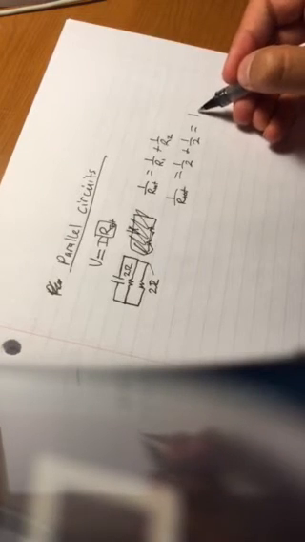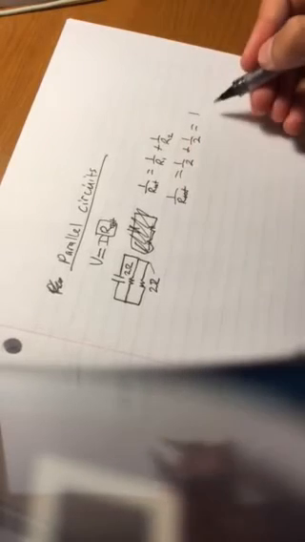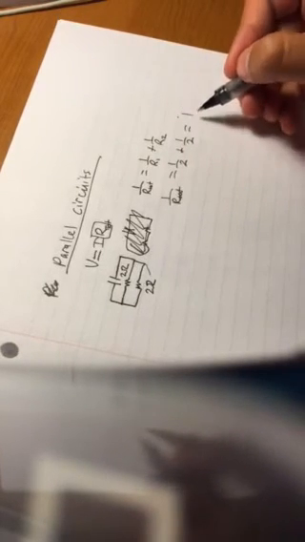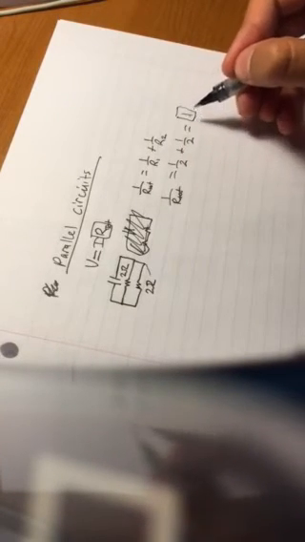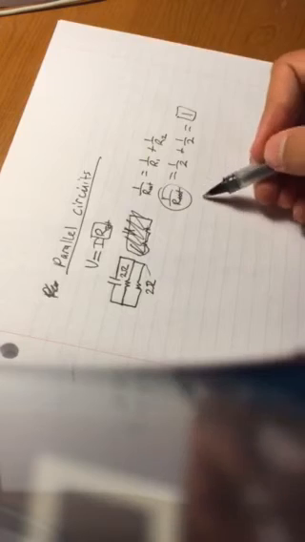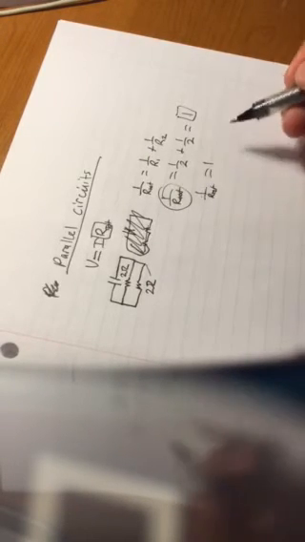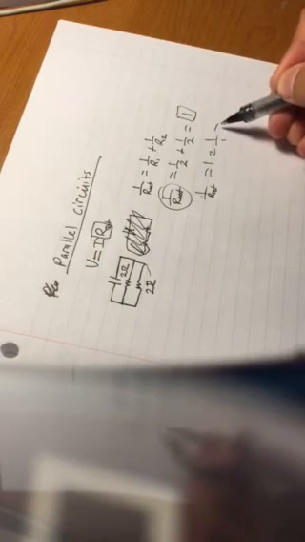Anyway, it's 1. But in this case, this is not the answer. You have to remember that. This is 1 over that, so 1 over this is the answer. Because you have to remember there's this. So then you get 1 over R total is equal to 1. In this case, it's going to be the same, because 1 over 1 is 1.